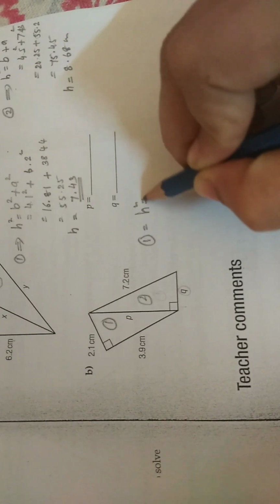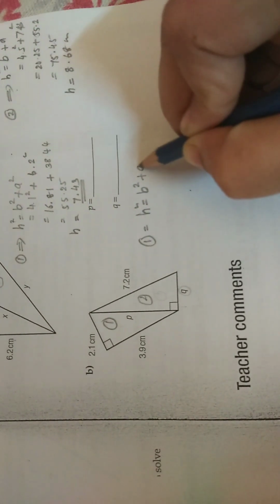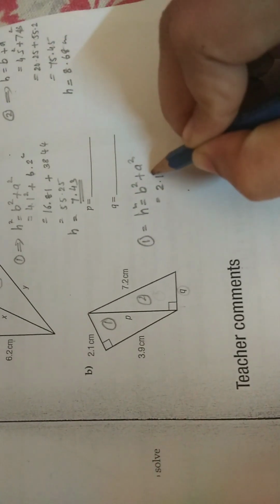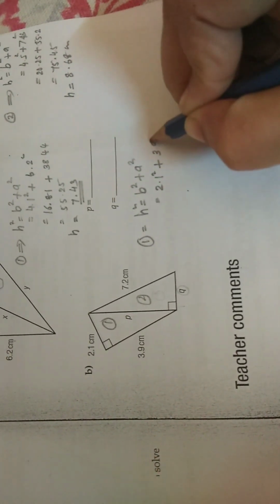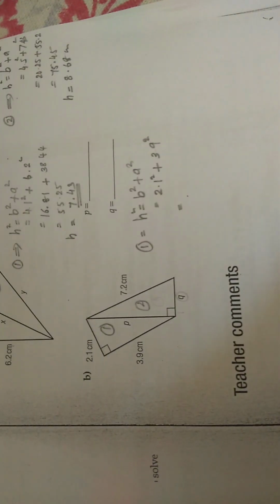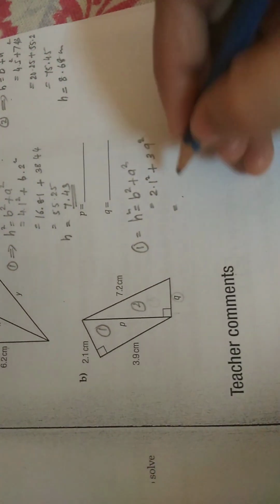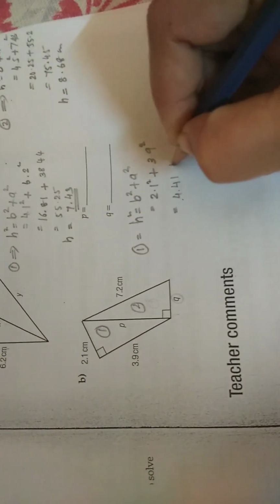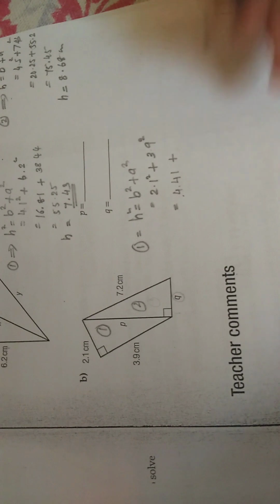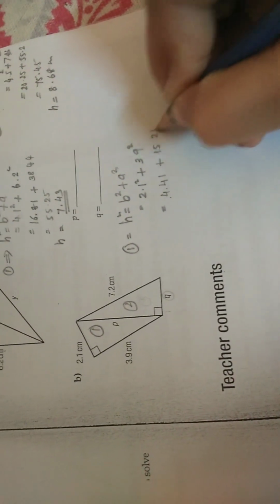So hypotenuse square is equal to base square plus altitude square. Base is 2.1 square plus height altitude 3.9 square. Now what is 2.1 square? 4.41 plus 3.9 square, 15.21.